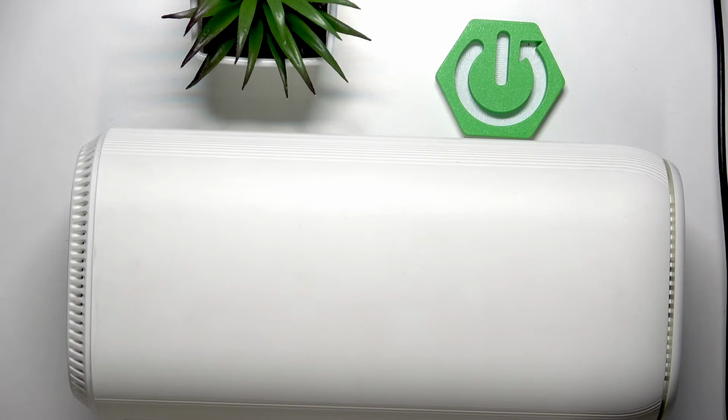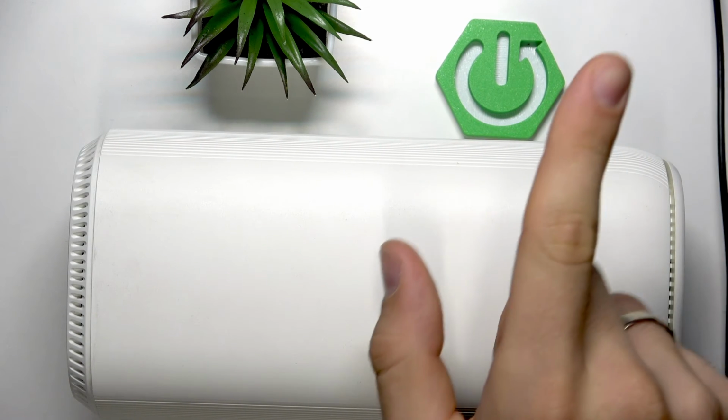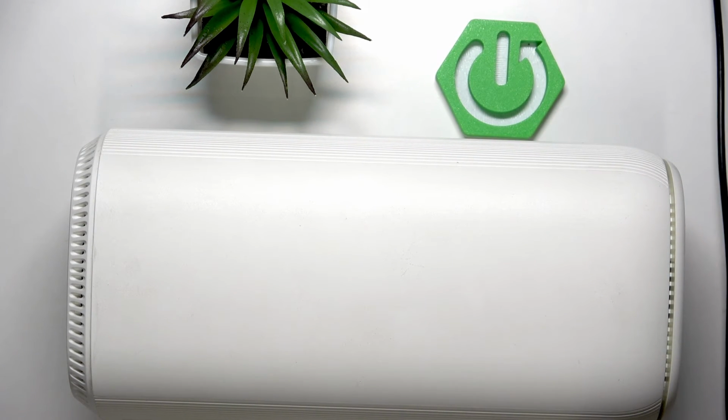So first, of course, you should open ACER admin panel. If you don't know how to do that, how to check the admin password, you should watch my video about it, how to log into admin panel. You can find it here, right here on the right top corner.